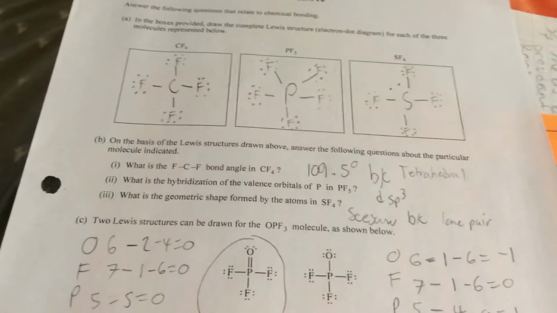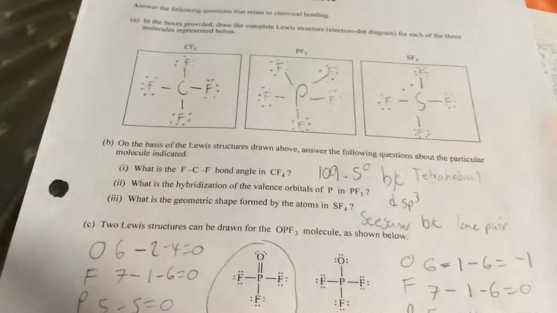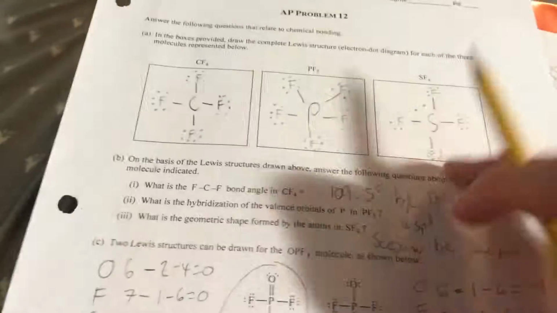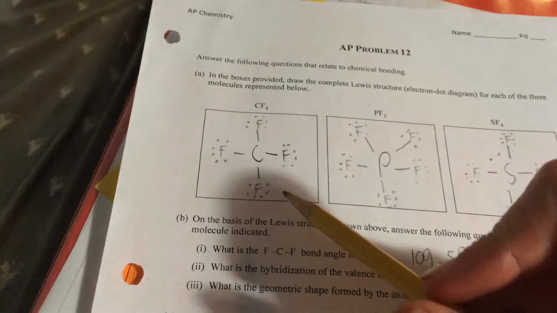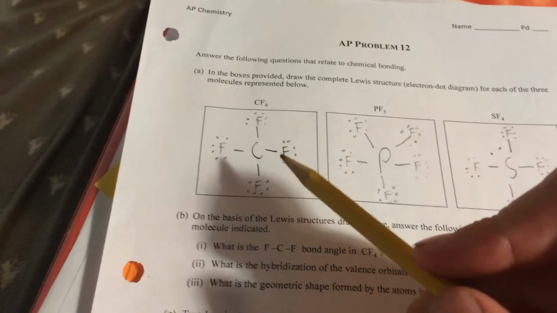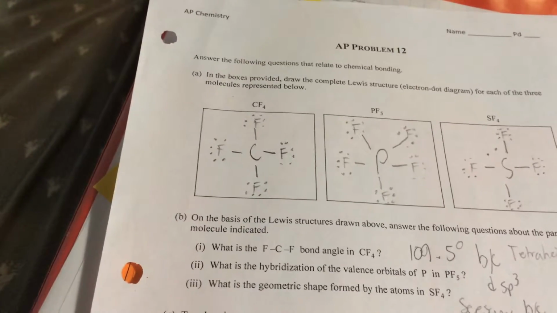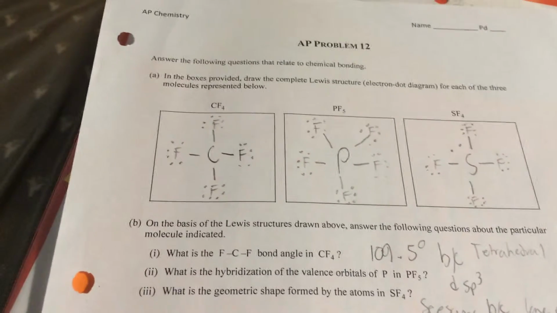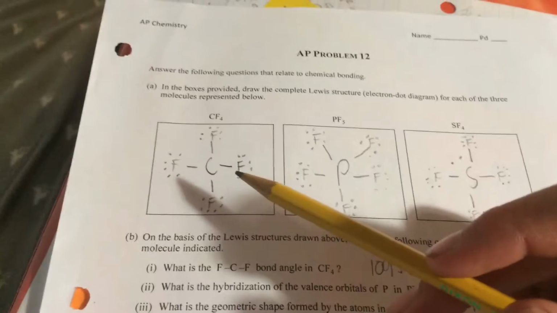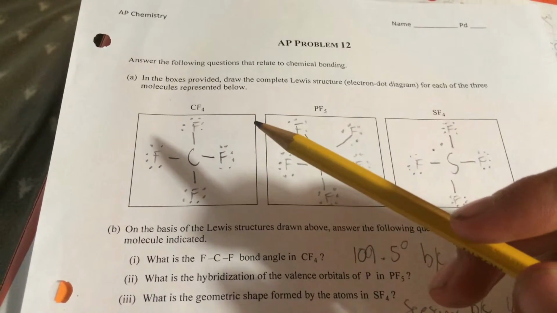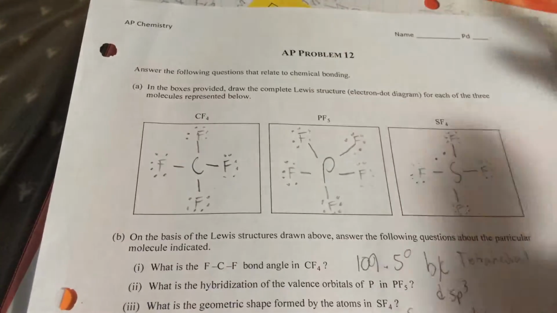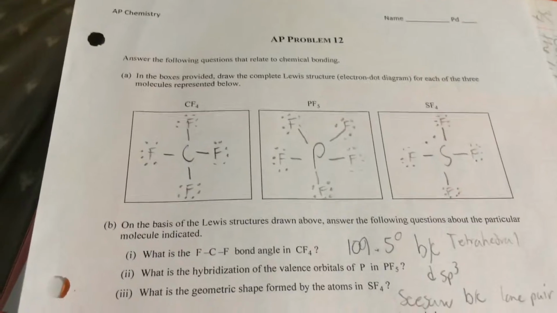So letter B asks, what is the fluorine-carbon-fluorine bond angle in CF4? And since there are 4 effective bonds to the center atom and no lone pairs, it is in a tetrahedral shape. So that means the bond angles are at 109.5. You would think, just based on this 2D image, that they're at 90, but since it's 3D, it can go in more than one angle, therefore making it more than 90 at around 109.